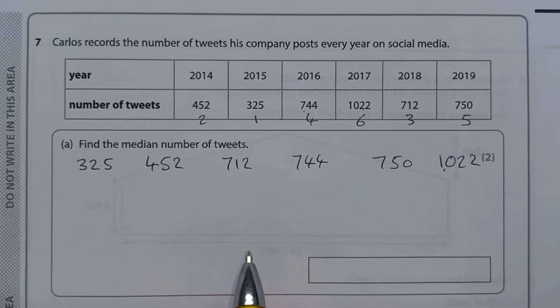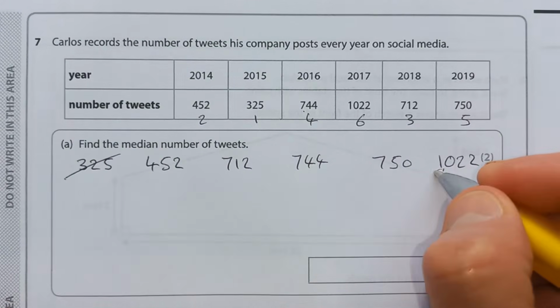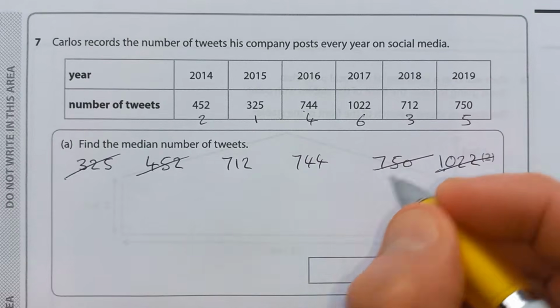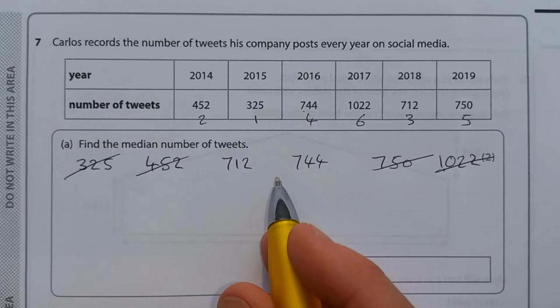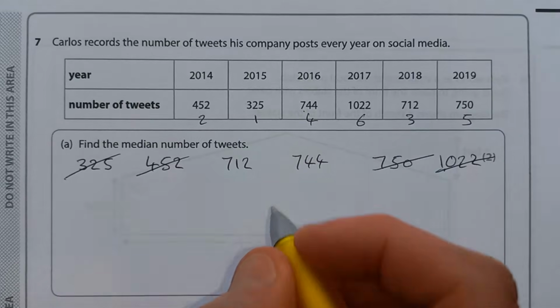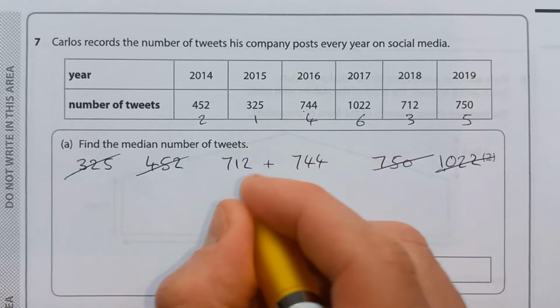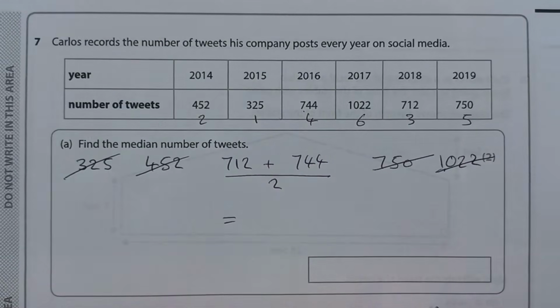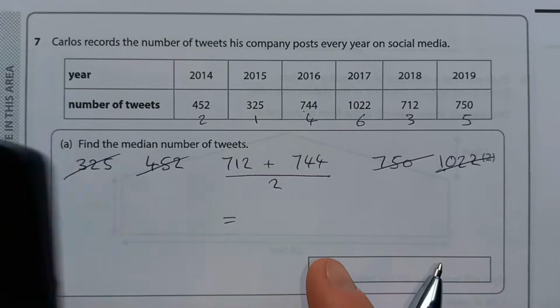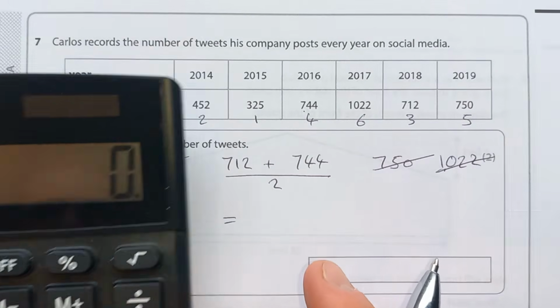So we want the middle number. Well, we cross off the smallest and largest. And again, because we had an even number of years, that means that we've got 2 in the middle. So we need to add them together and then divide that by 2. It's like we're taking the mean or the average of the middle 2 numbers.